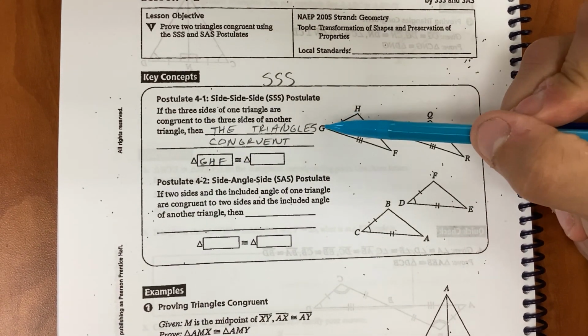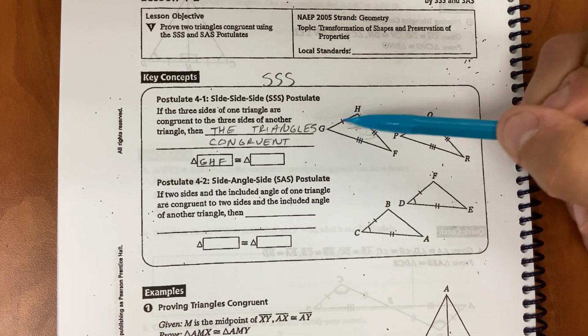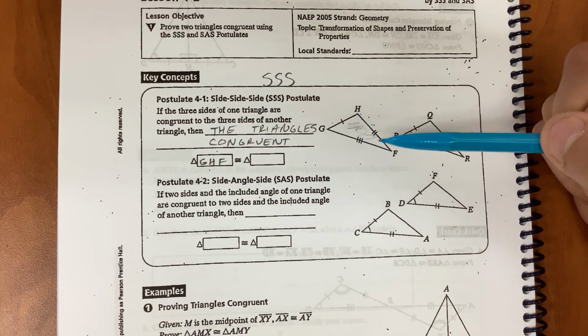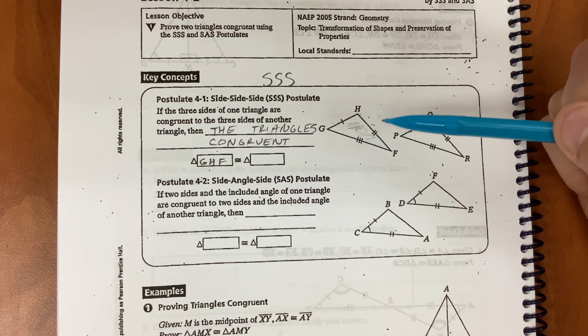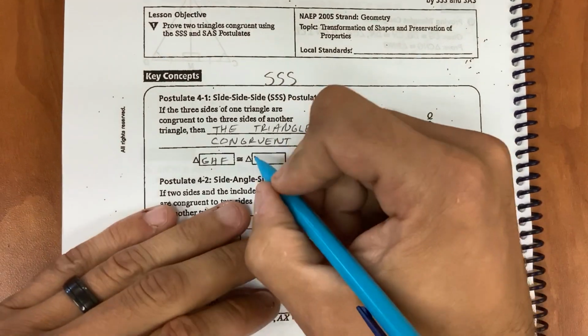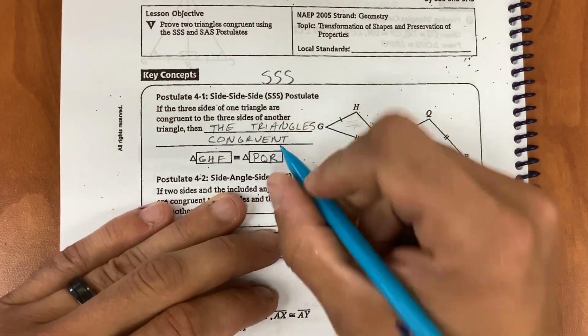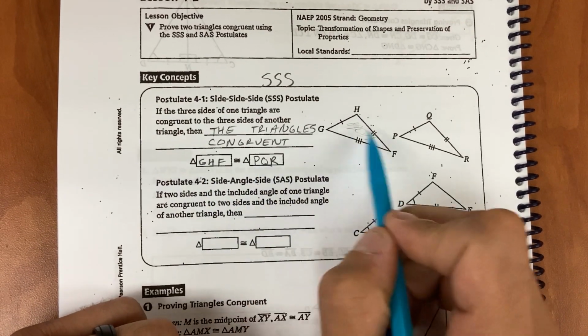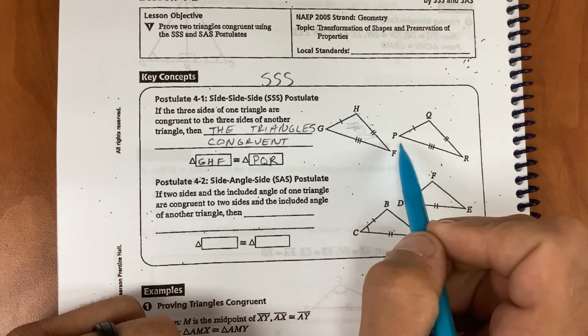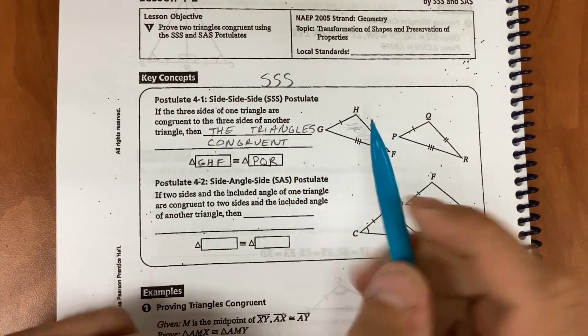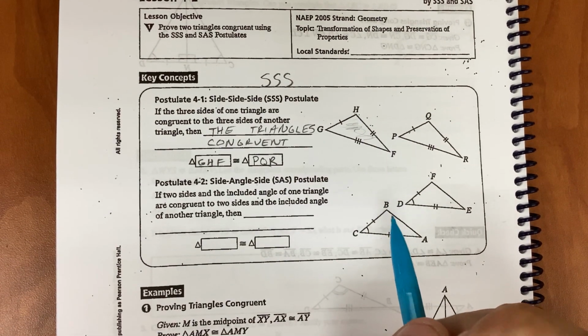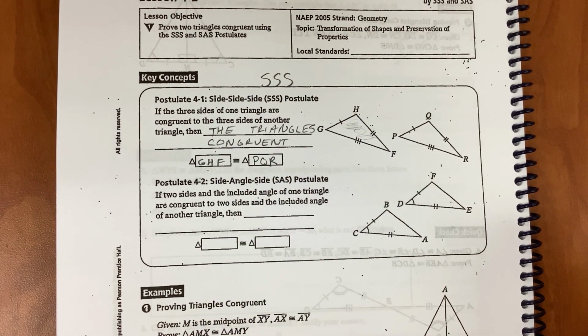What I mean by that is from G to H to F, well, from G to H was a single tick, H to F was a double tick. So that means I have to lock in the exact same way over here. So I have to go with PQR. Why? Because not only do the sides match up, GH, PQ, HF, QR, but it also lets us know the angles match up too, which we're going to talk about here momentarily.